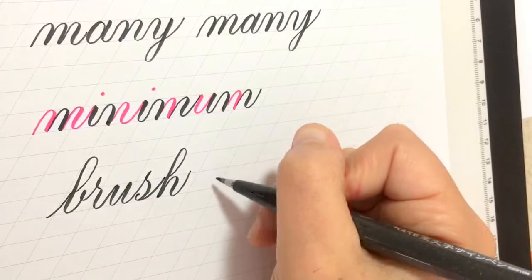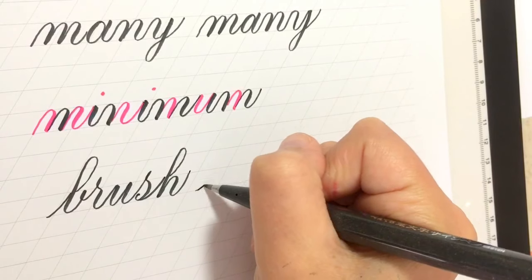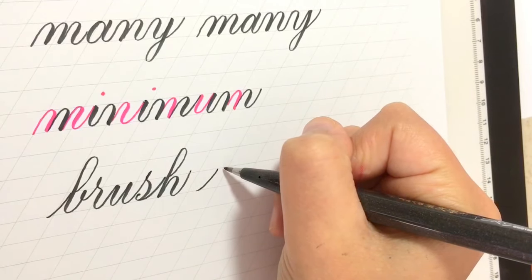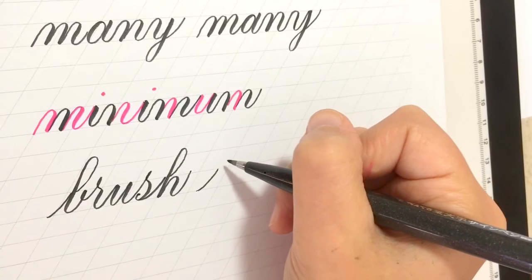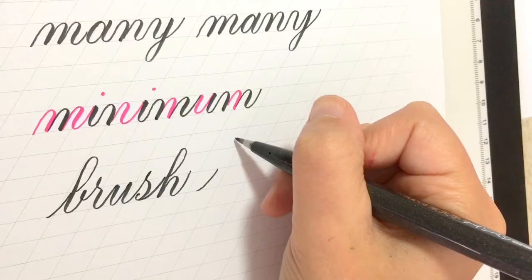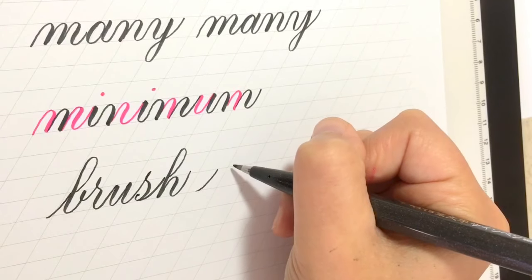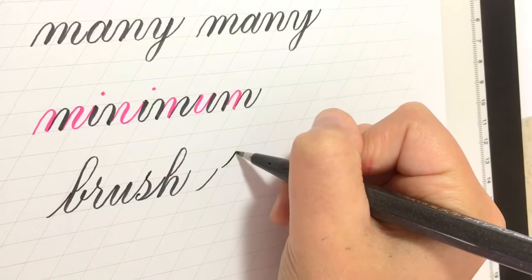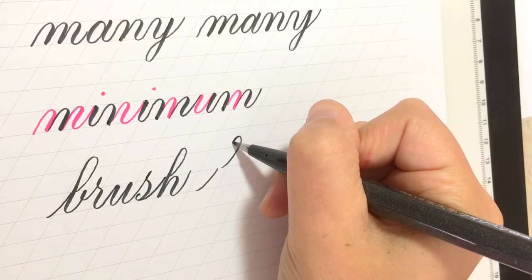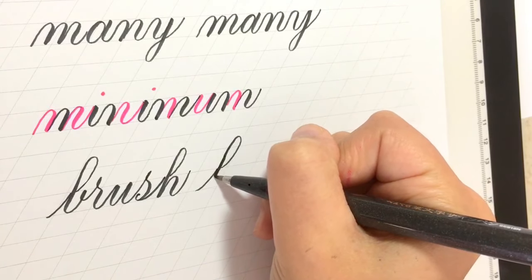I'm going to write the word lettering, as in brush lettering. The L is kind of a complicated letter to connect to other letters, not because it's a weird connection, but because you have to think, because when you make the L, you're connecting an ascending stem loop to an underturn as you're writing.